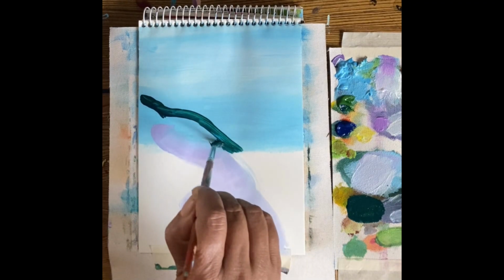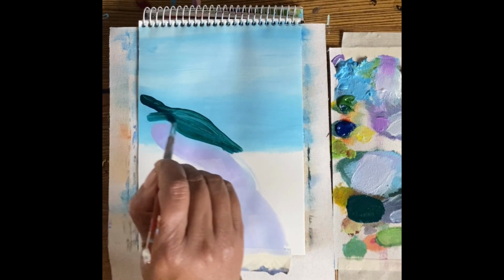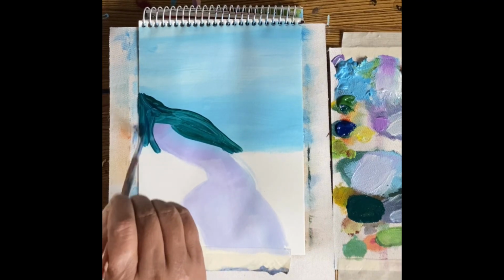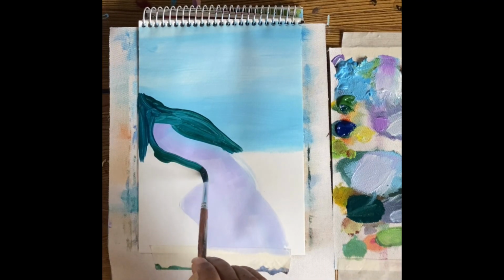Add reflected light in shadows. Shadows are influenced by surrounding light. A subtle glow or hint of color in the shadowed area will make your painting feel more realistic.